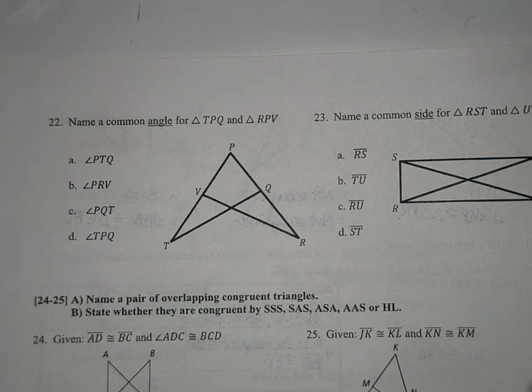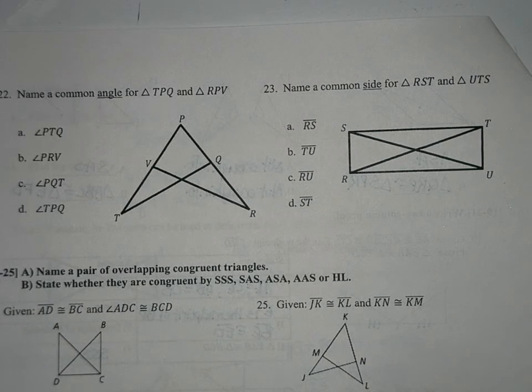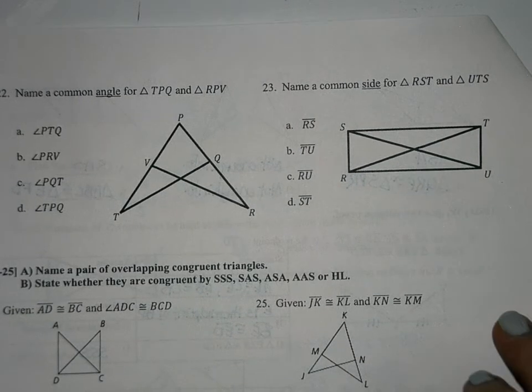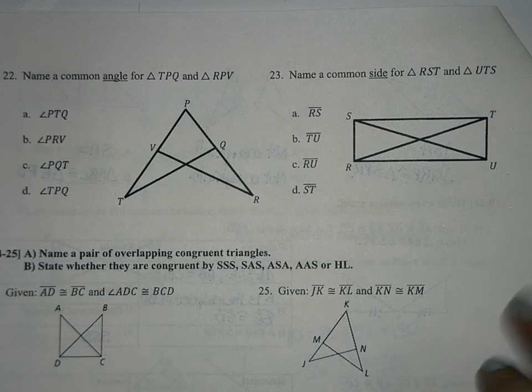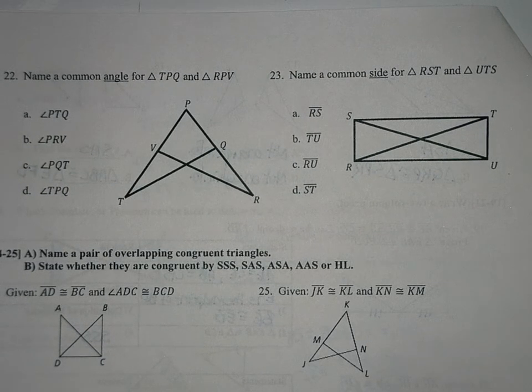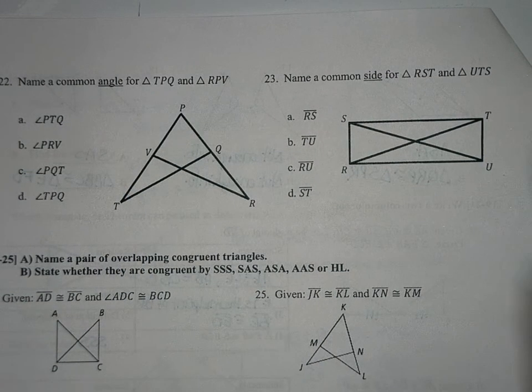Then we also did some work on overlapping triangles. So for 22 and 23, we're just identifying the common angle. So what would be the angle in common? And this is where it might help to highlight or use a color to draw out your triangles.